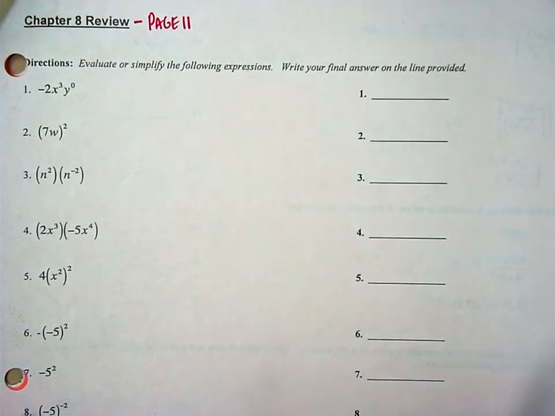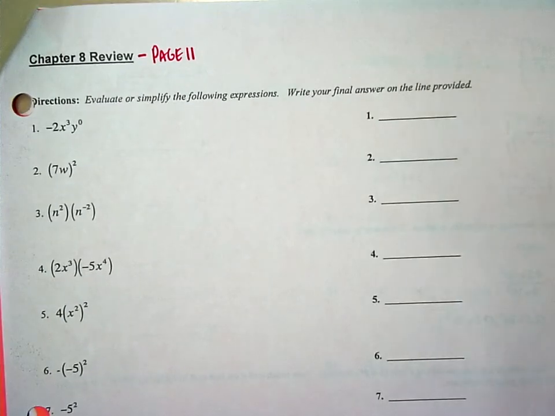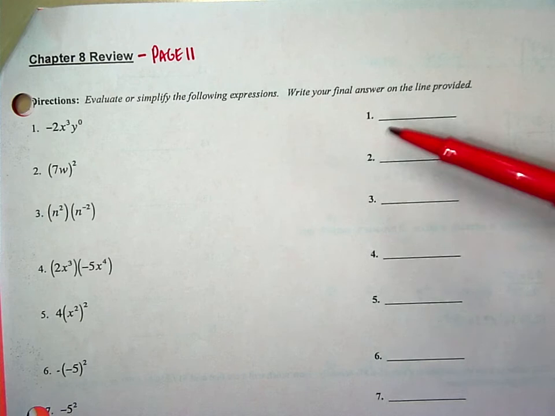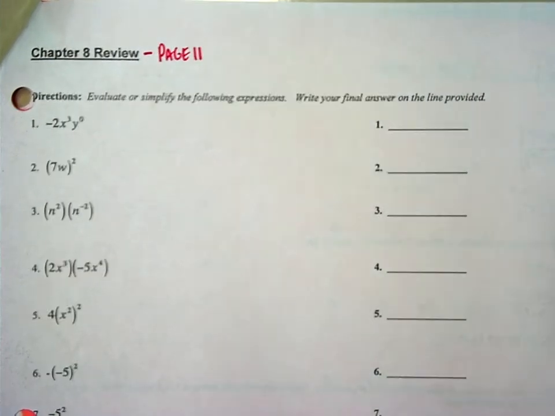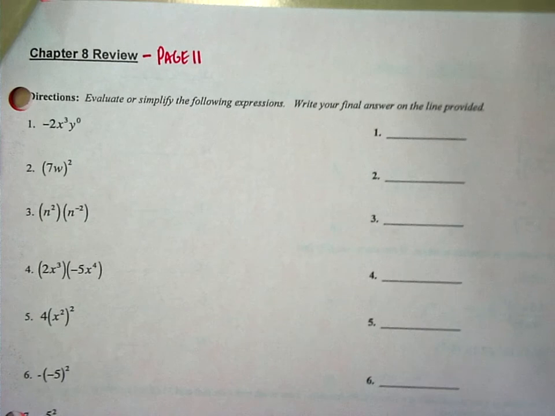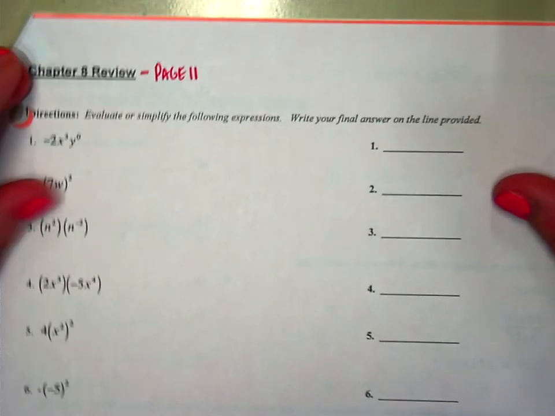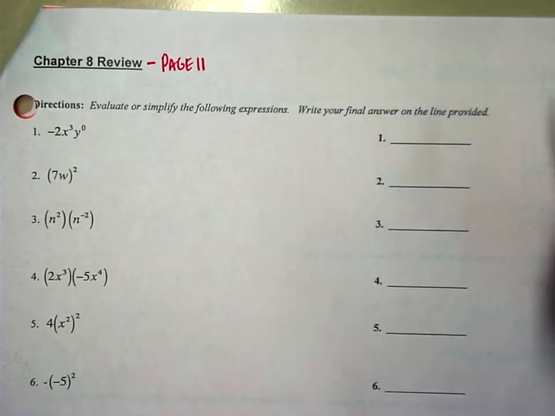Hello. I wanted to go through this review with you in case you wanted to see these problems worked through again based on how I taught it in class. So at any time, if you just want to pay attention, fix your answers, pause it, rewind it, move forward, go ahead to just specific problems that you need. Kind of use this at your own leisure to serve your own needs.